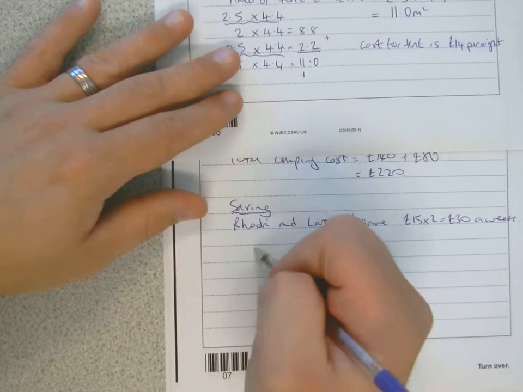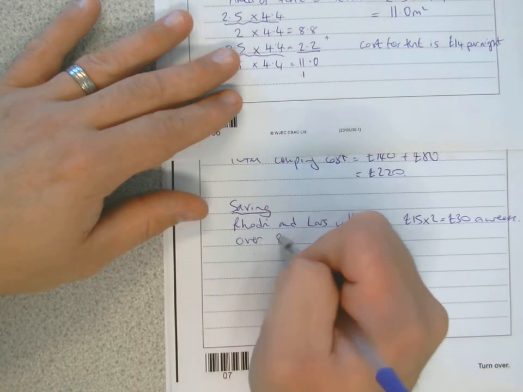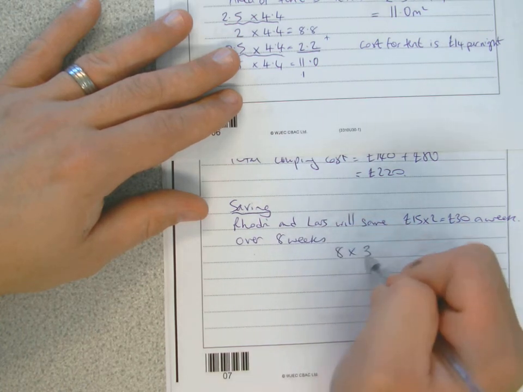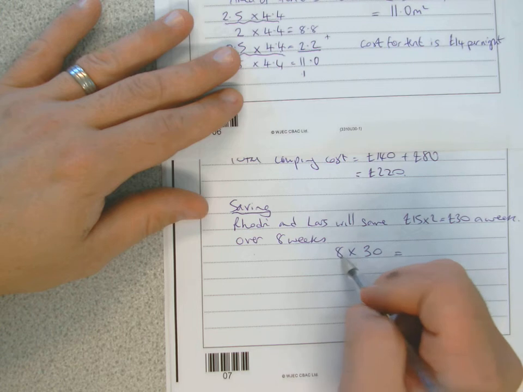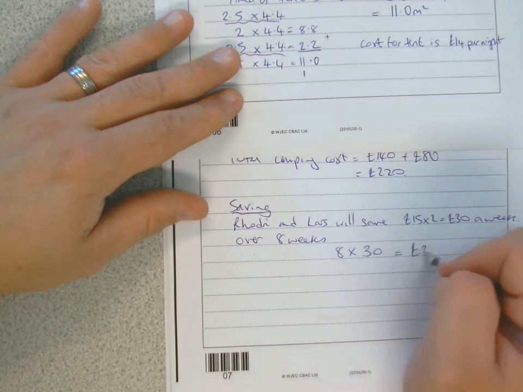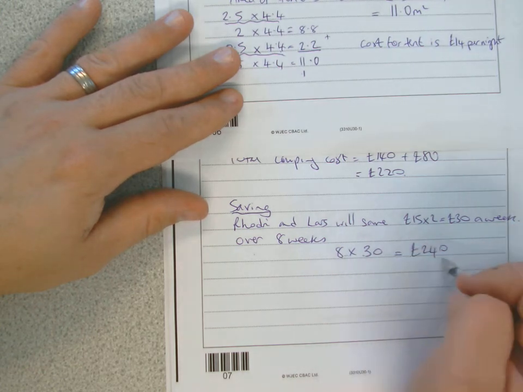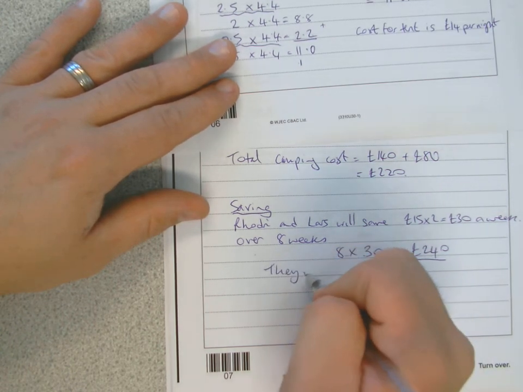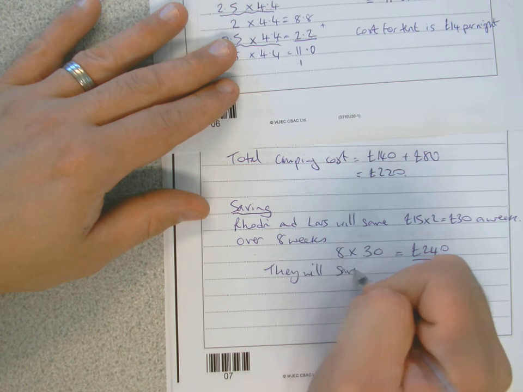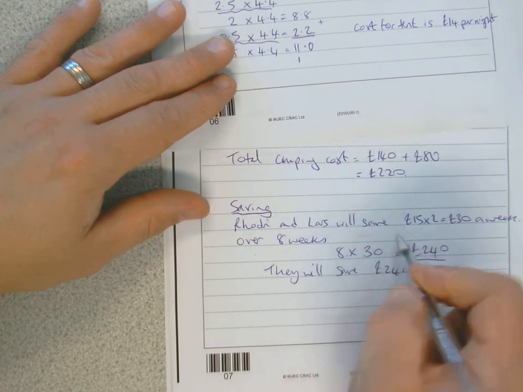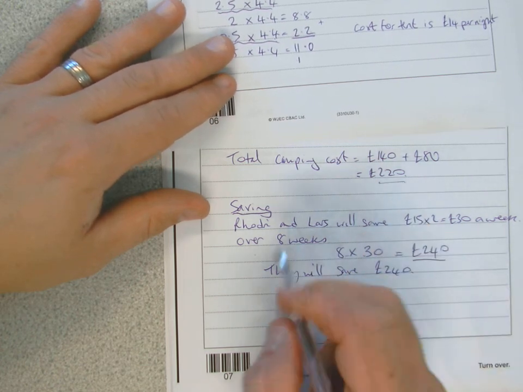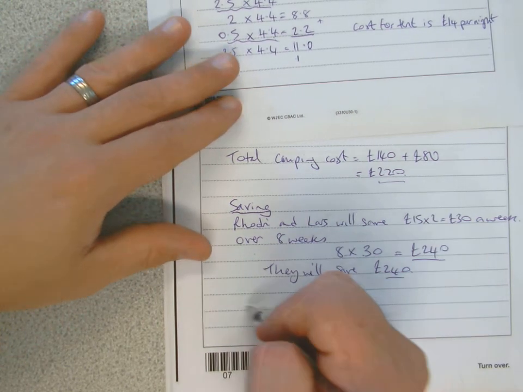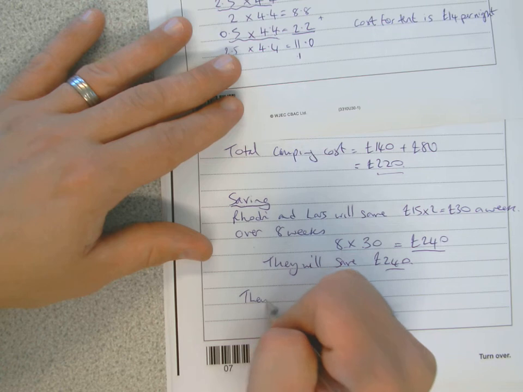So over 8 weeks, it'll be 8 lots of 30. When we times 8 times 30, it'll be 8 times 3, which is 24, and add the 0. So they will save £240. And will it be enough? Well, of course it will be. They save £20 too much, in fact. So they will save enough in time.